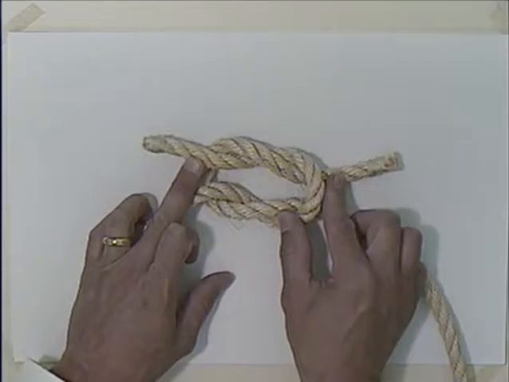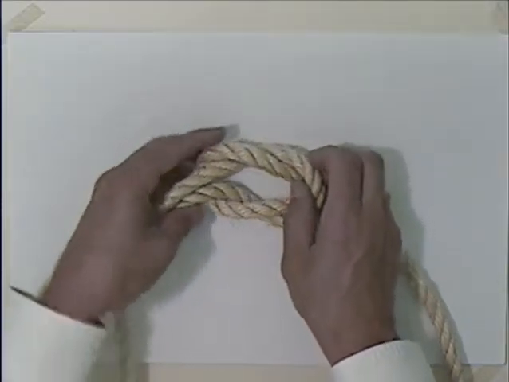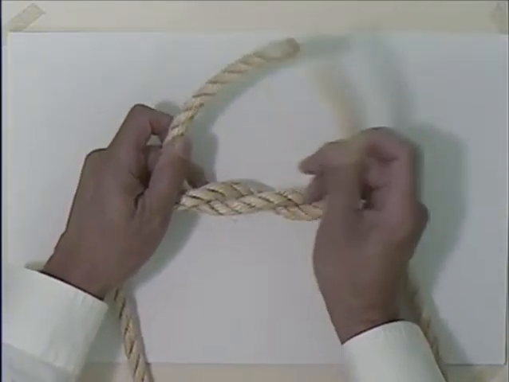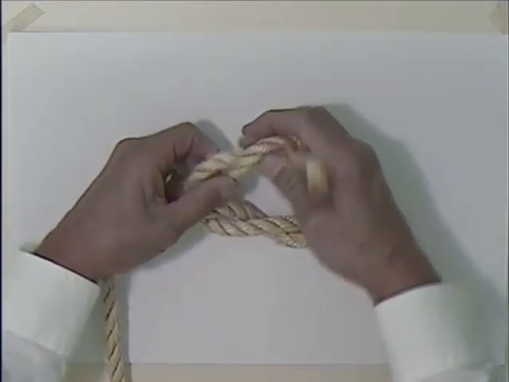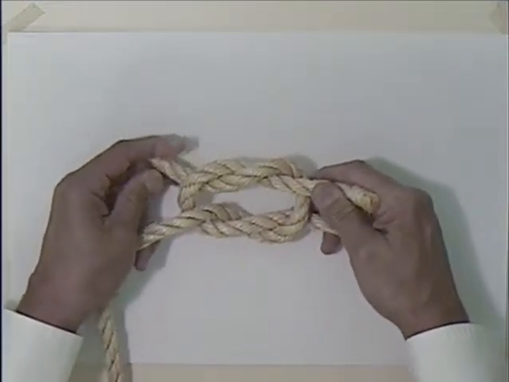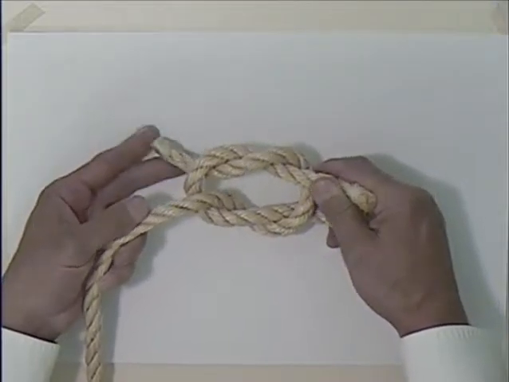And I'll show you what happens if that doesn't happen. A lot of times people will mess up when they tie the square knot, and they'll end up with something like this, where you see this end right here.